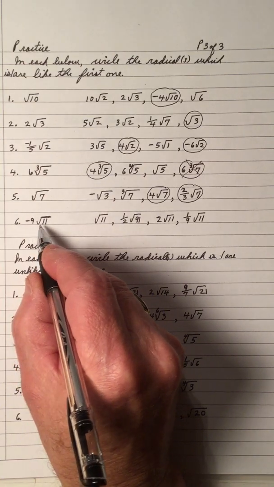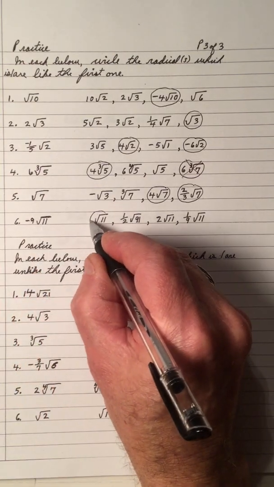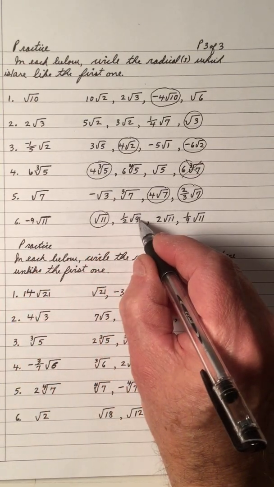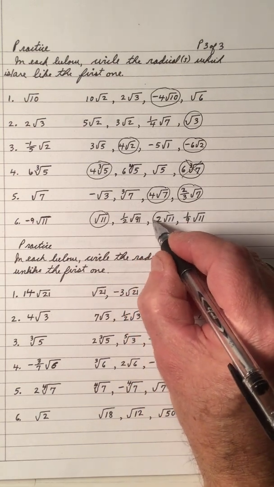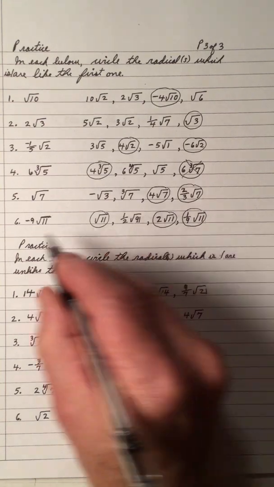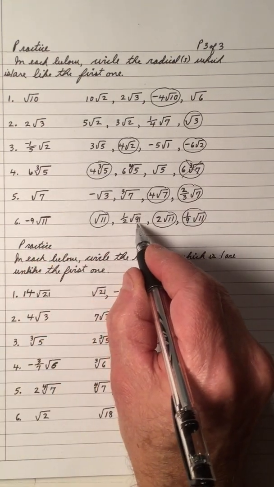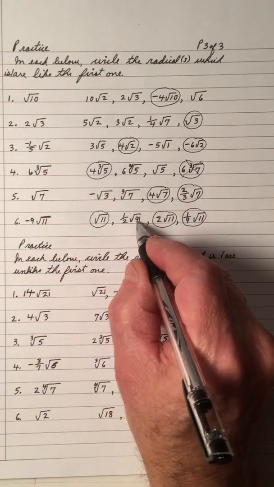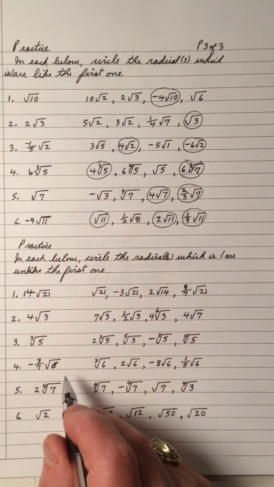Number 6, I got the square root of 11. Yes. Square root of 91. No. Square root of 11. Yes. Square root of 11. Yes. So the three of these are like this one. But the root of 91 is not. It's a square root, but it's a different radicand.